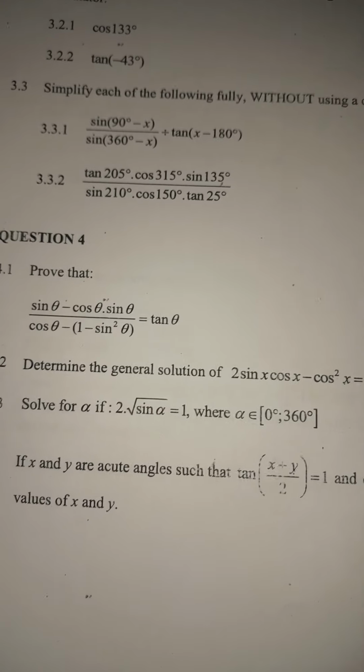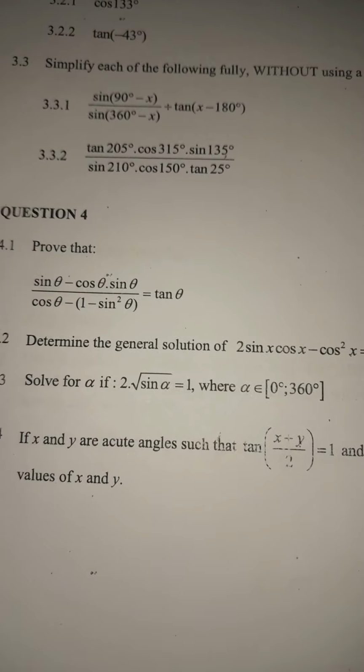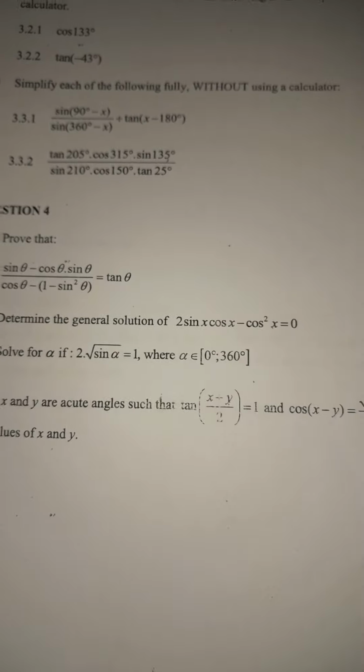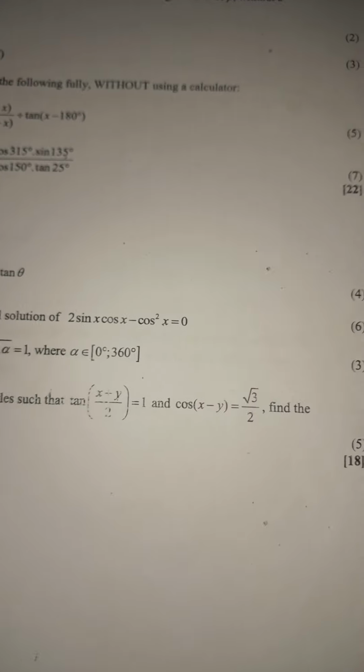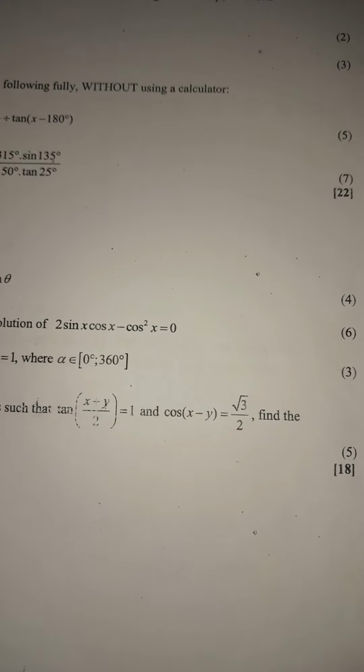Hi guys, this is Mr. Richard. We are on question 4 now, right? Question 4 consists of 18 marks, right?